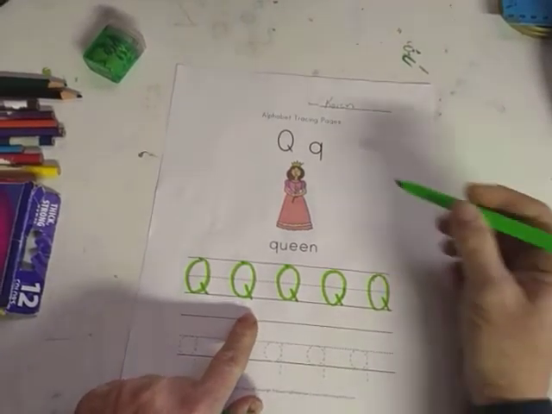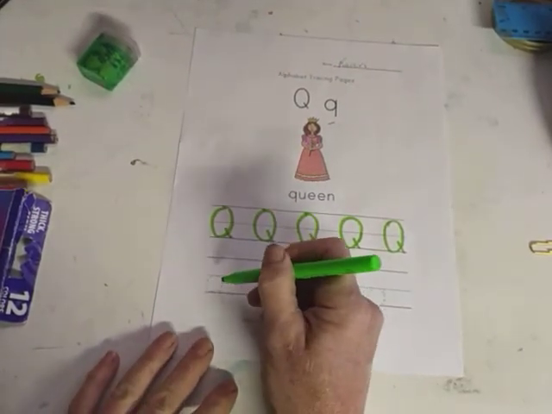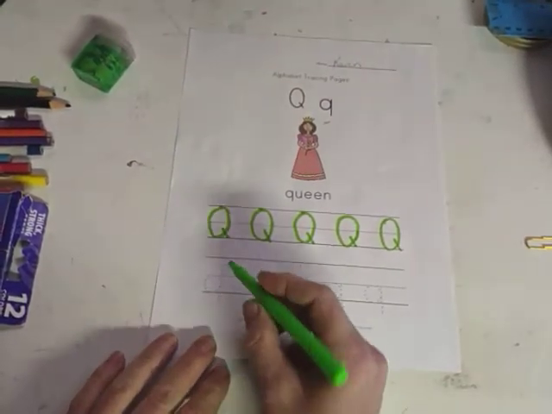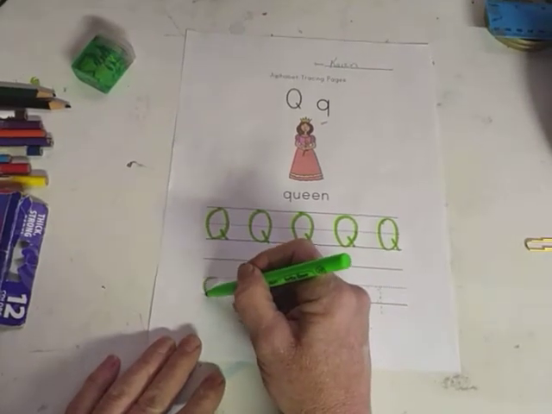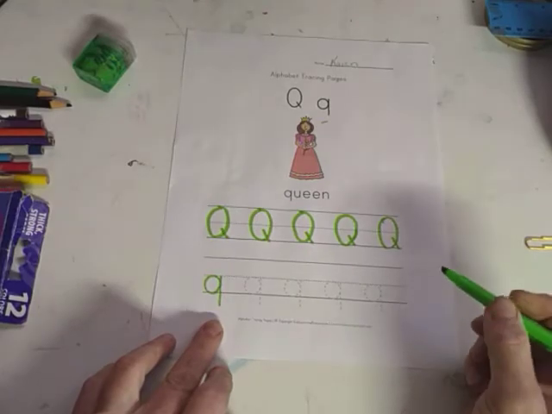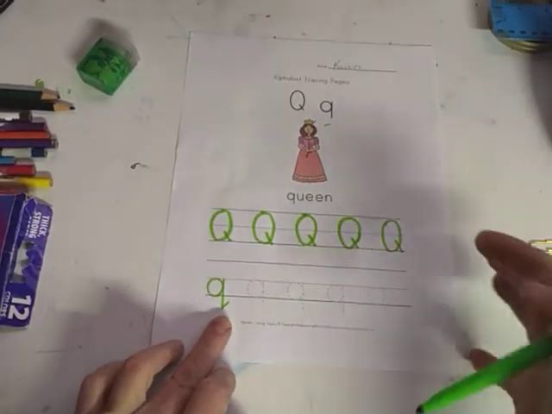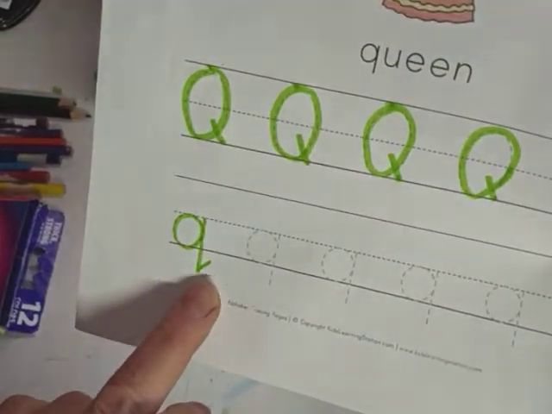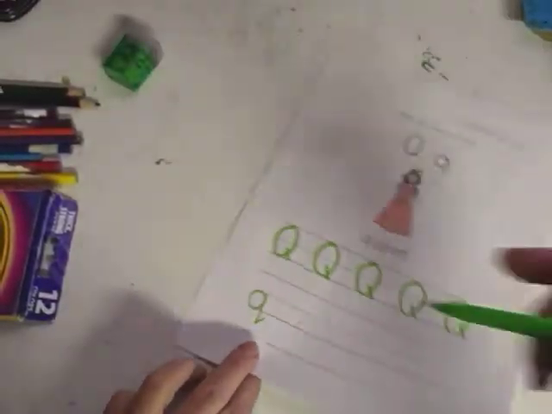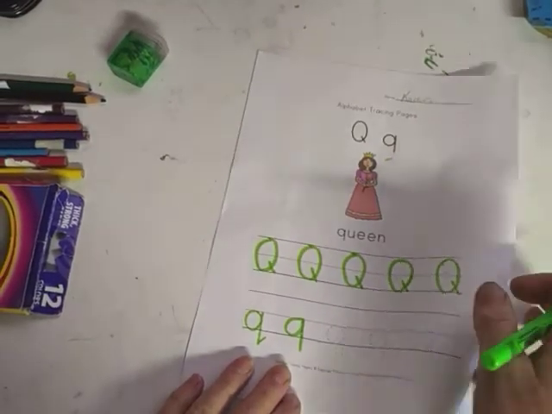Okay, now we also have a lowercase q. Okay, so you start on your center line. It's a circle around, and then it has a leg that goes down and hangs down. Now sometimes you'll see it have a little kind of hook like that. Okay, so either way, around and down.